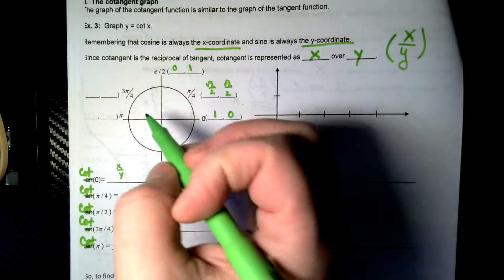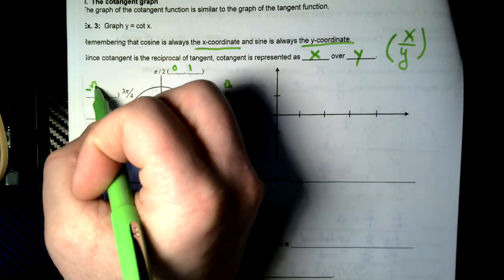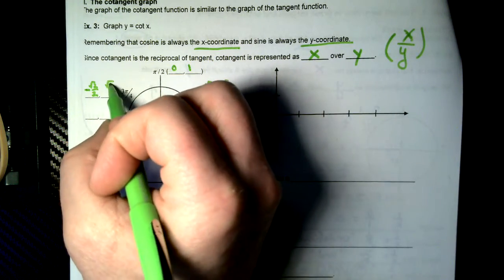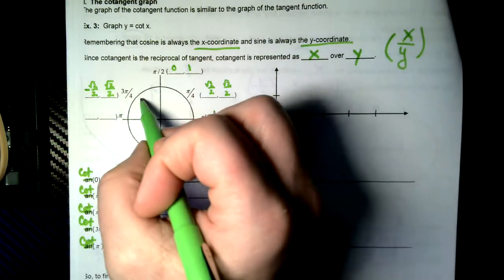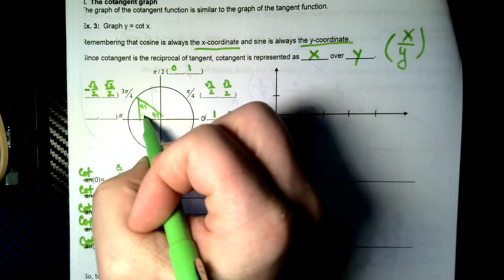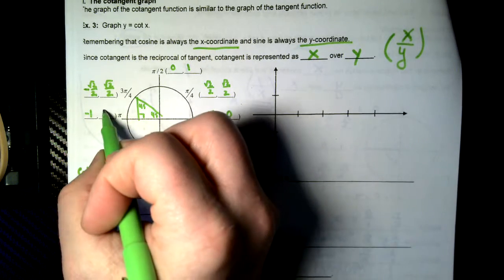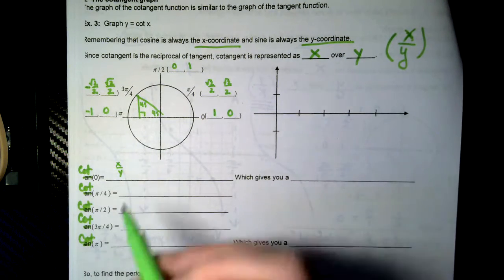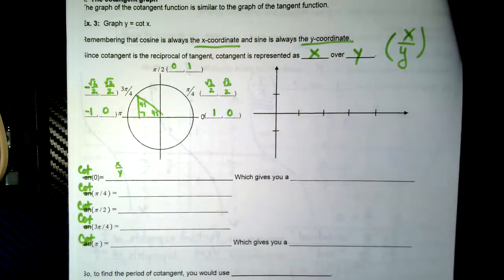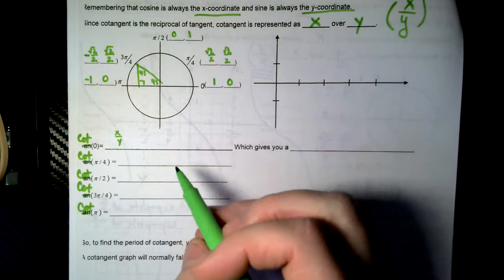For 3 pi over 4, it's going to be a negative square root of 2 over 2 for the x and a positive square root of 2 over 2 for the y. Remember, it's at a 45, 45, 90 reference triangle. And then this one's going to be at negative 1, comma 0. Then it would sort of repeat itself. We'd have the same pattern of values.